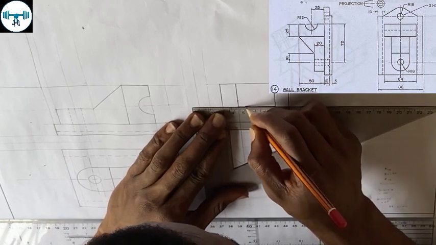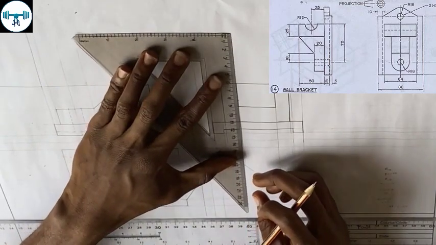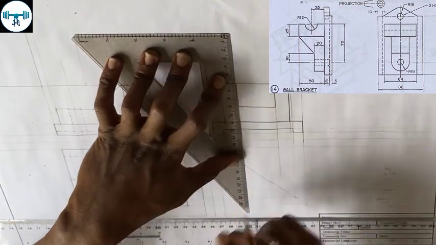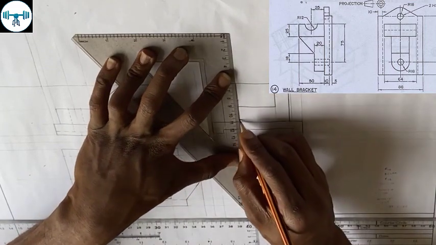So I hope you can see how these lines are connected. It's the same line in the plan, in the elevation, in the end view for a particular feature. You see that their projections are all connected.